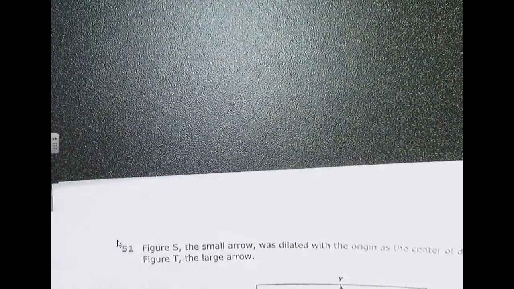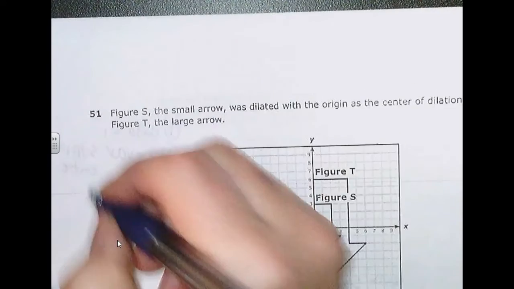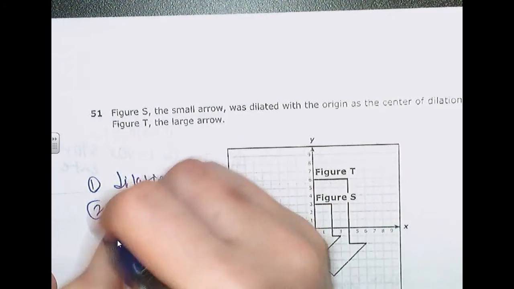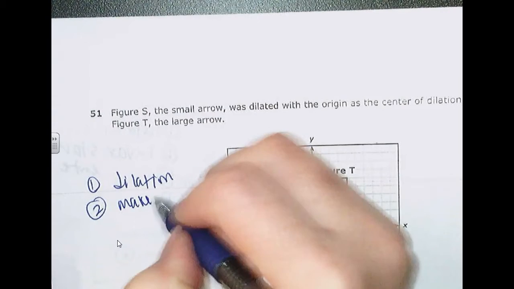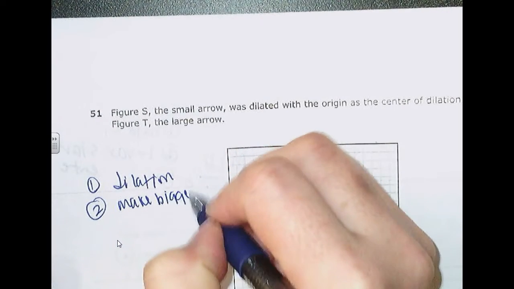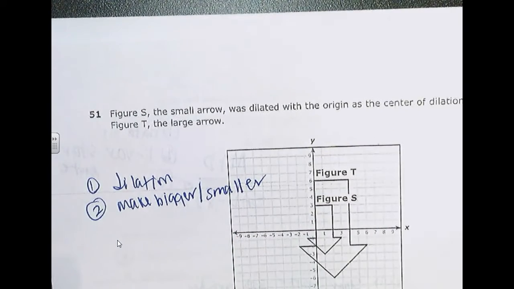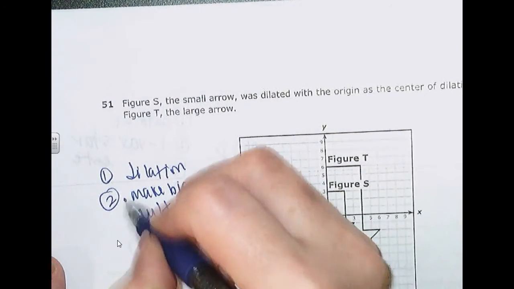Oh, question 51. What do you see? Well, I'm looking. I see dilation. So number 1, dilation. Number 2, what does dilation mean? Make bigger, smaller. What mathematical operation do you do? Add, subtract, multiply, and divide? Yep, multiply. If you add, you get it wrong.